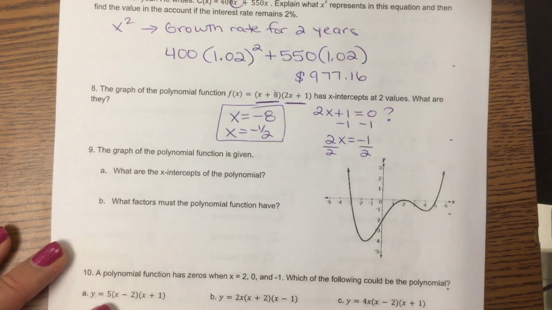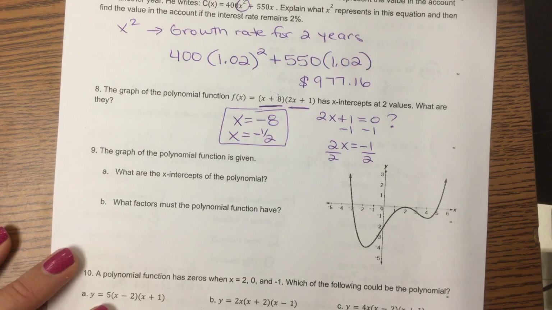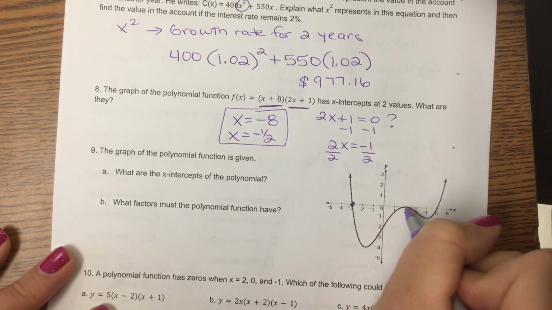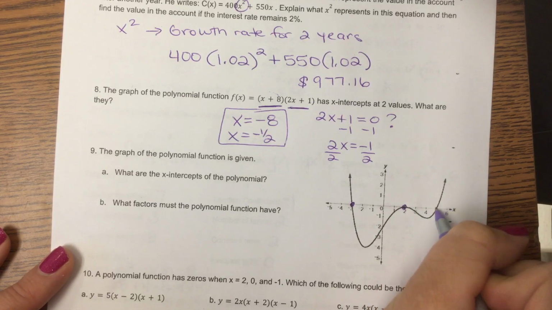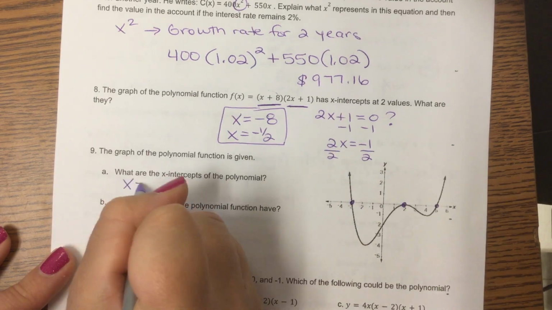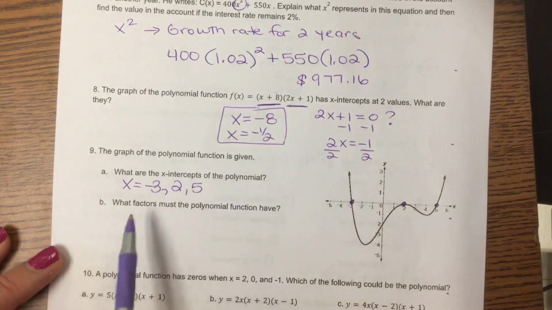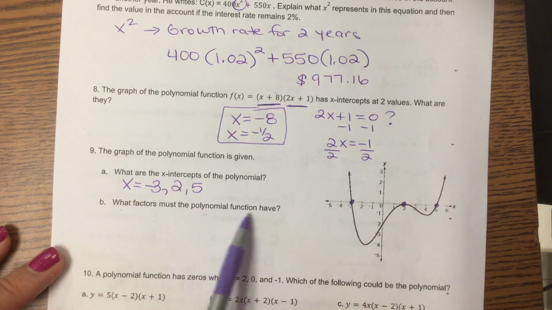The graph of a polynomial function is given. What are the x-intercepts? Looks like -3, +2, and +5. -3, +2, and +5. What factors must the polynomial function have?